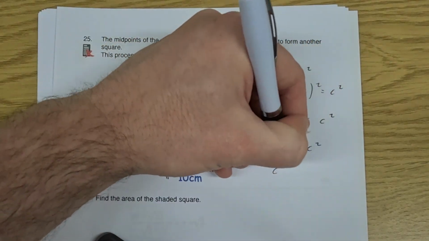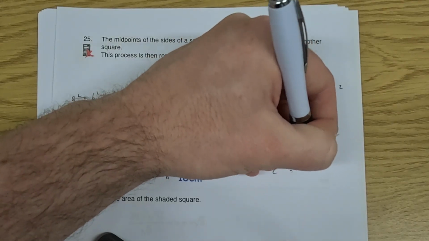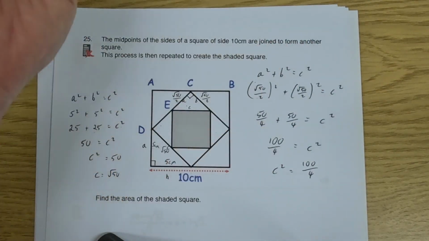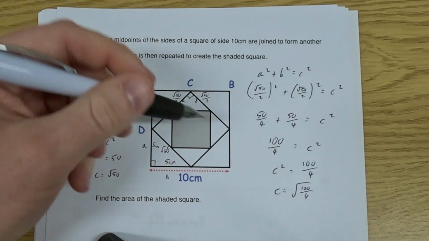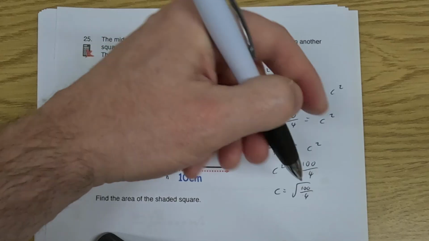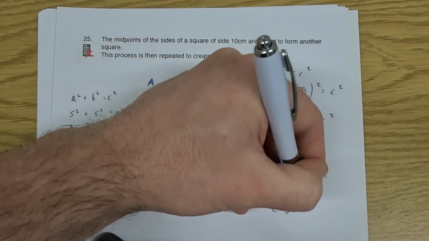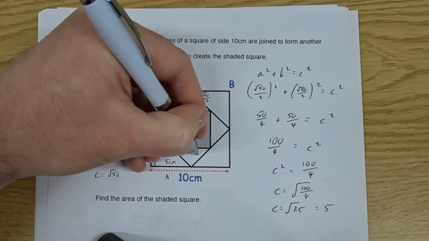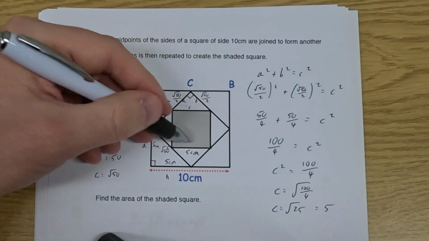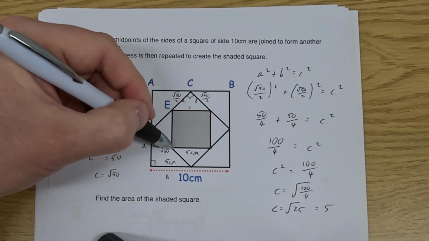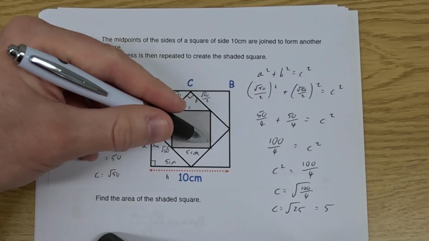Okay, so now let's turn this around. So we've got C squared equals 100 over 4. Now we don't want the squared, so let's square root. So C would be equal to the square root of 100 over 4. Now 100 divided by 4 is 25, so C is equal to the square root of 25, which is 5. So from here to here is 5 centimeters. So that means this square, the side lengths are 5 centimeters each.